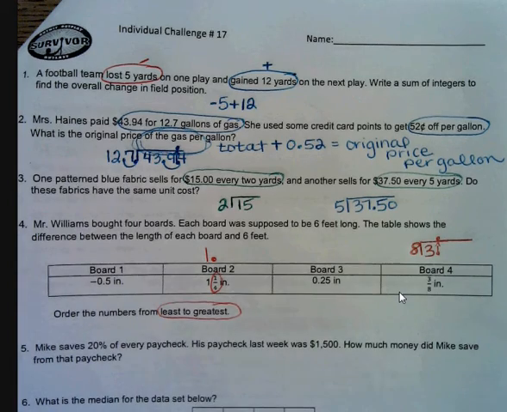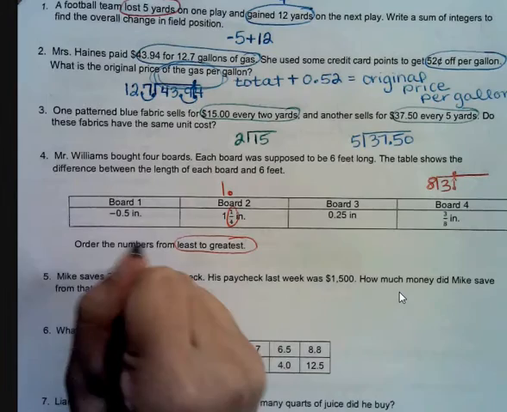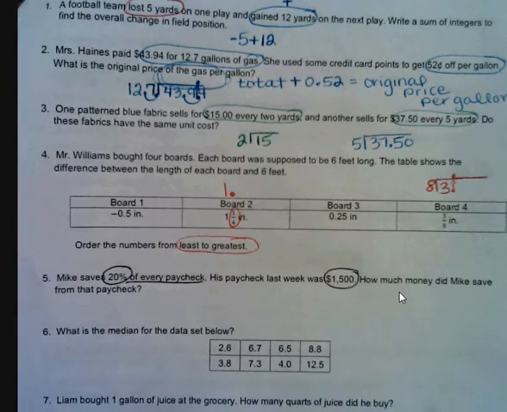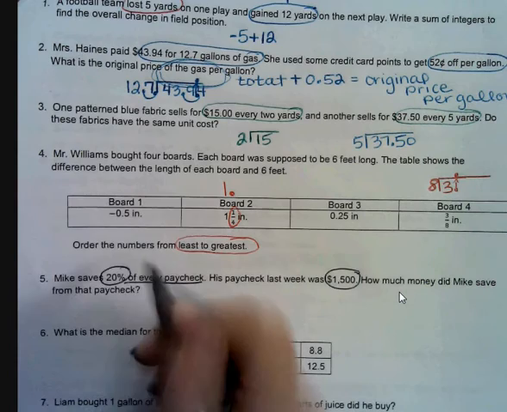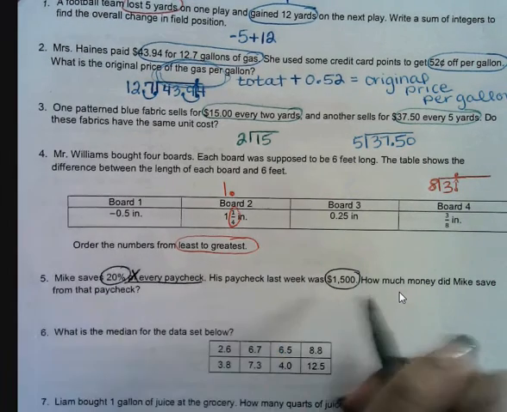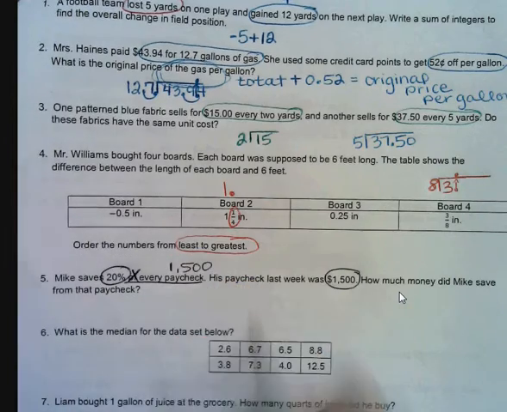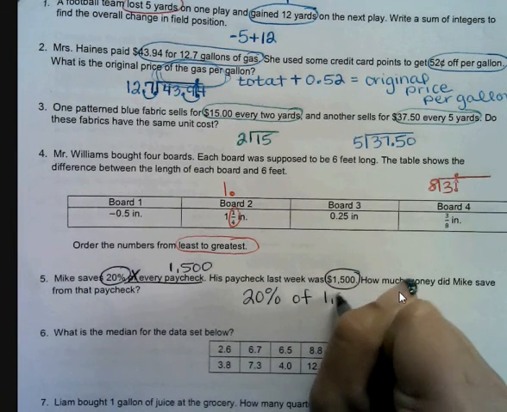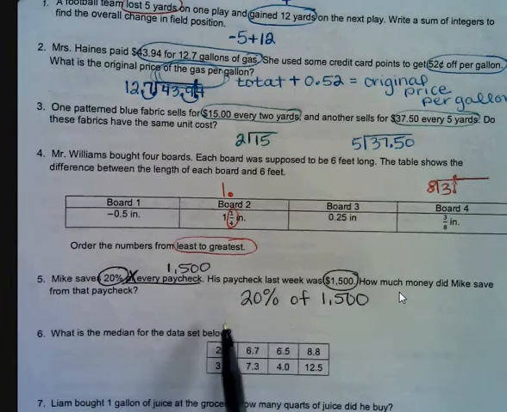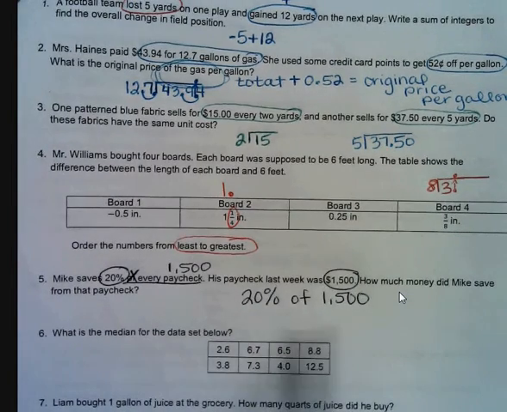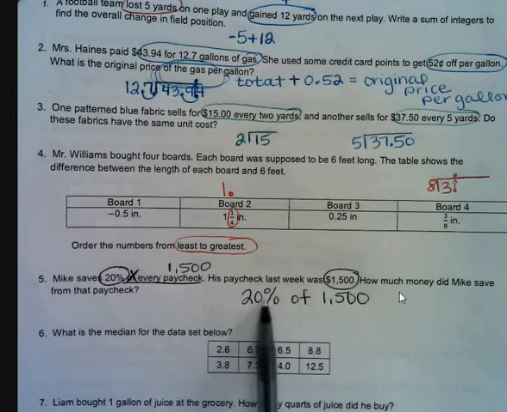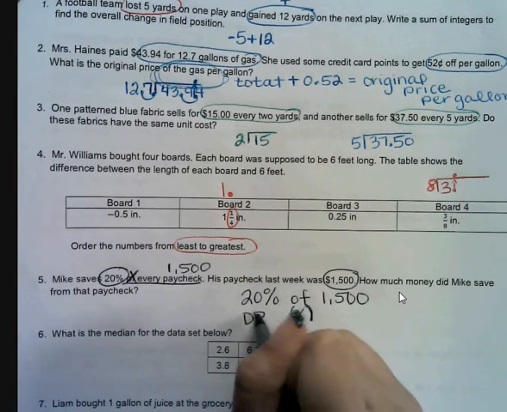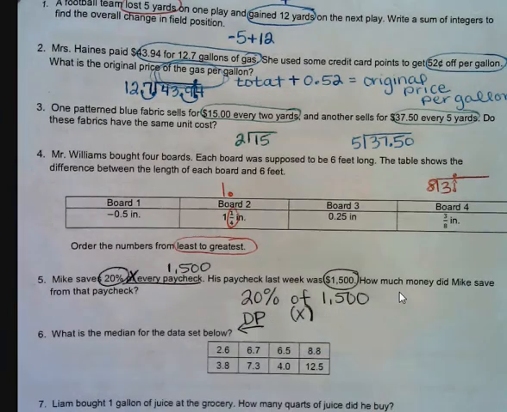Number 5, Mike saves 20% of every paycheck. His paycheck last week was $1,500. How much did Mike save from his paycheck? Well, it says 20% of means to multiply. Every paycheck. What was the paycheck? $1,500. So then we really have 20% of $1,500. You've done this several times in your challenges, so I think you should do this on your own. Don't forget, you can't multiply percent. You have to change it into a decimal, so percent to decimal, and then multiply it out.